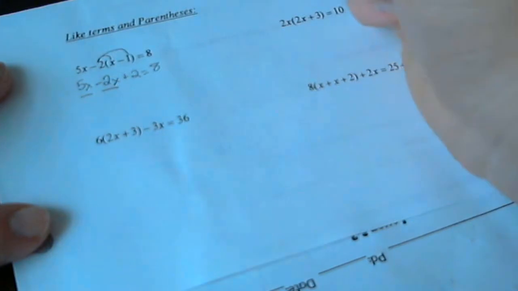So we have 5x minus 2 times quantity, x minus 1 is equal to 8. We need to get rid of these parentheses first. So let's recopy the 5x. We have negative 2 times x, negative 2 times negative 1. Negative 2x plus 2 equals 8. Now we have this and this that need to be put together.